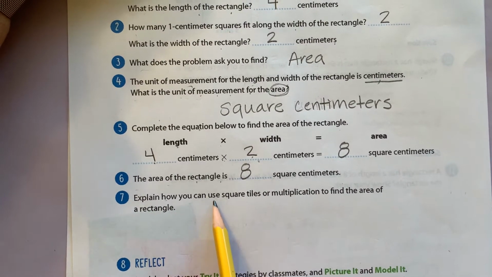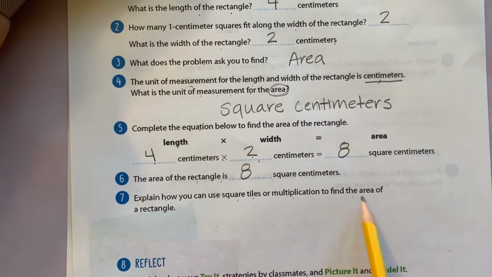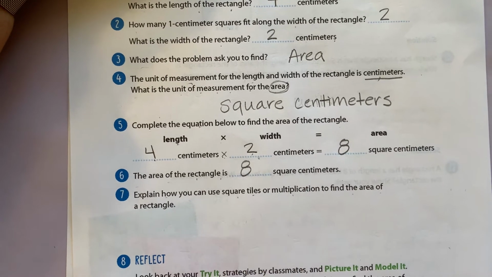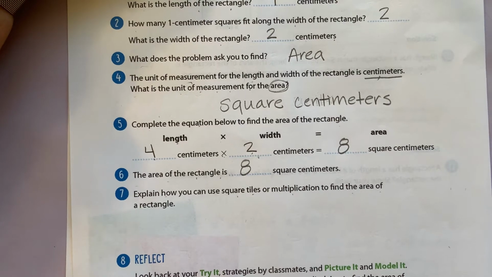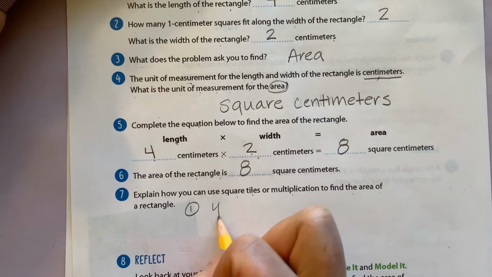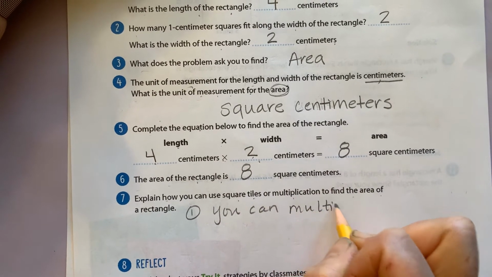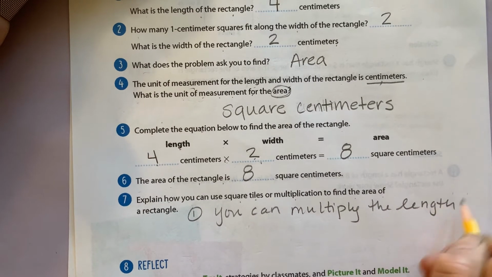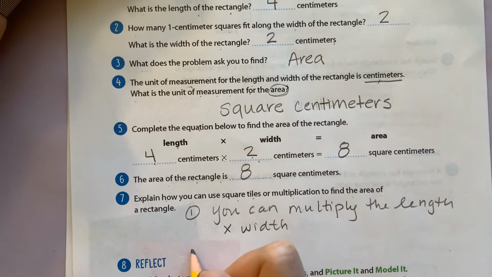Okay, explain how you can use square tiles or multiplication to find the area of a rectangle. Go ahead and pause the video and write down, what would you do to find area of a rectangle? Okay, if you come back, there's one, you can multiply the length times the width. What else can you do?